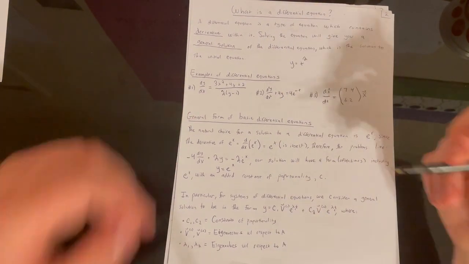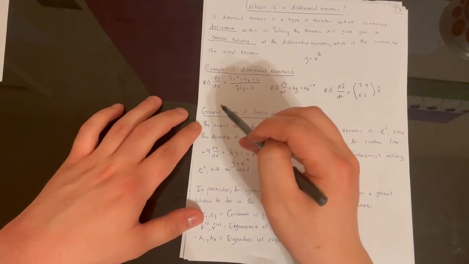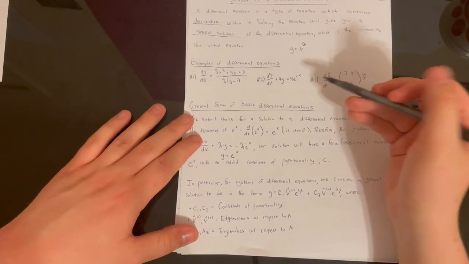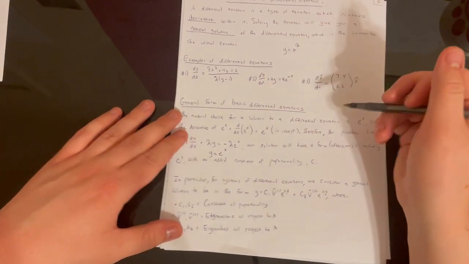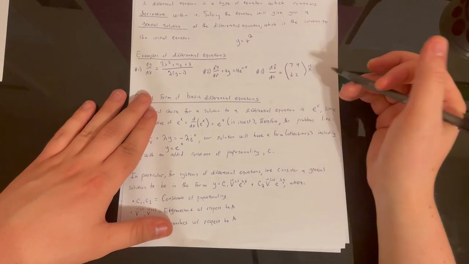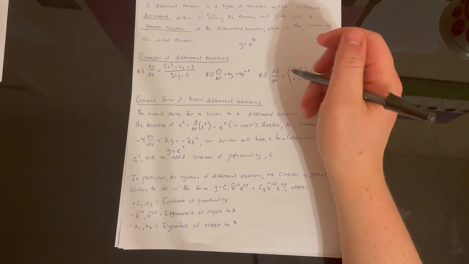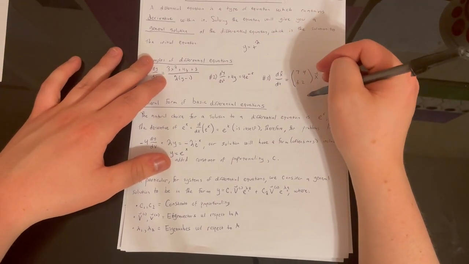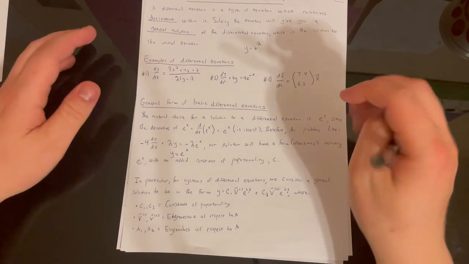So some examples of differential equations would be this one right here, which could be solved by separation of variables, which we're not getting into, but this is one. There's one right here which contains a second derivative, so we call this second order. And then there's one right here, which is a system of differential equations, which expresses our derivative as a column vector. We have a coefficient matrix right here multiplied by a solution vector right here.